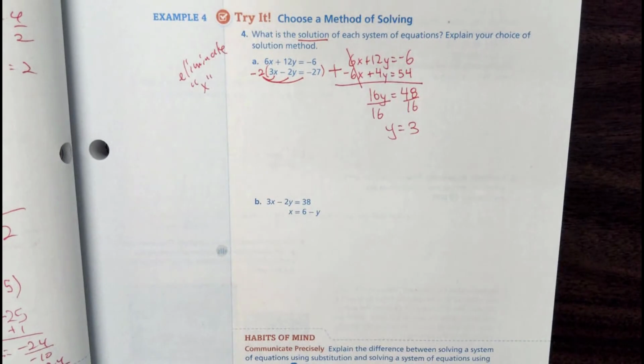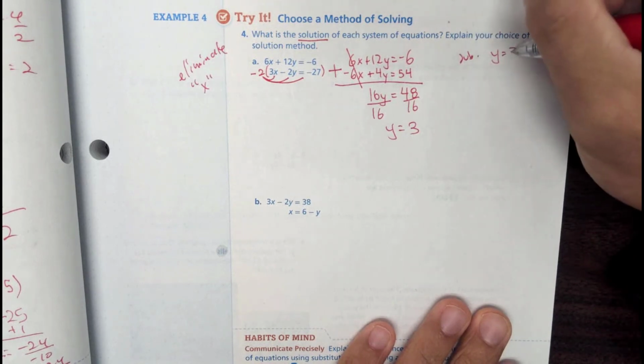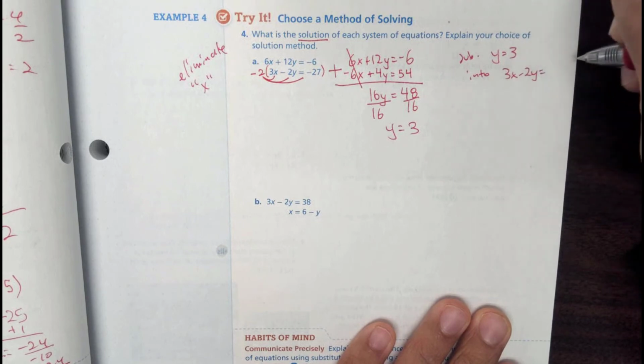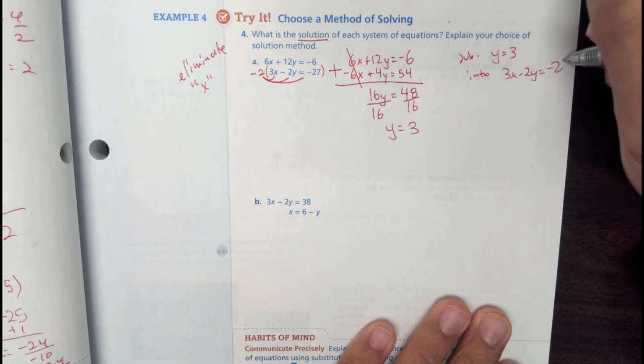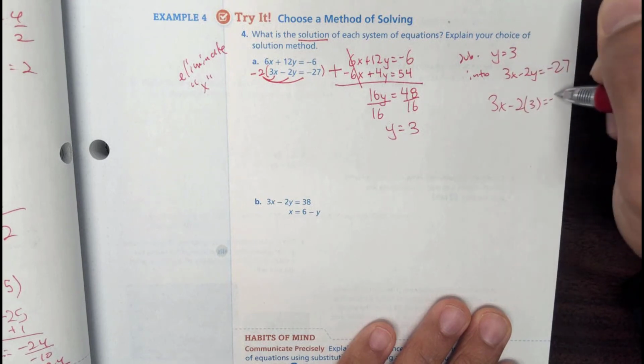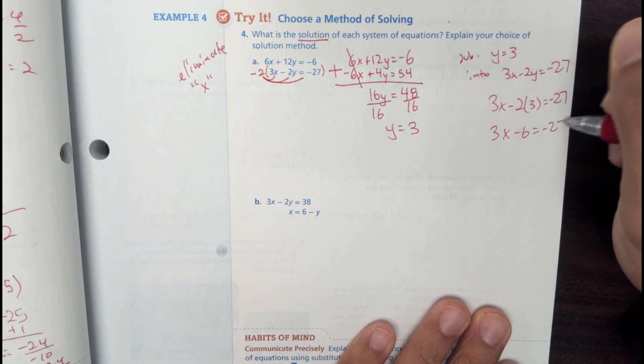If y is equal to 3, then you can plug that back in and solve for x. All right, so I'm going to substitute y equals 3 into 3x minus 2y equals negative 27. So let's plug that in. 3x minus 2 times 3 equals negative 27. 3x minus 6 equals negative 27.